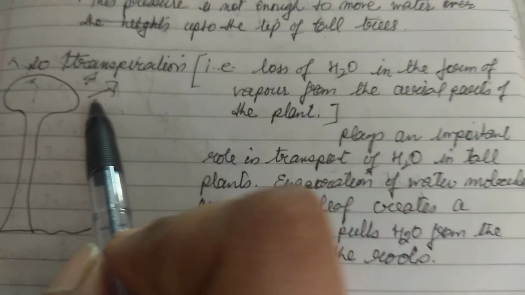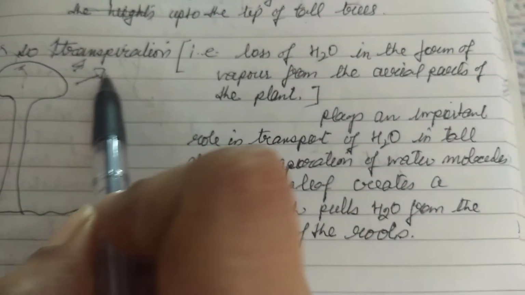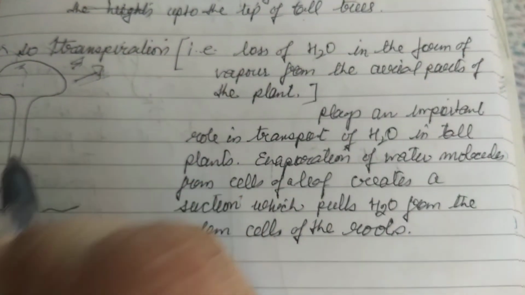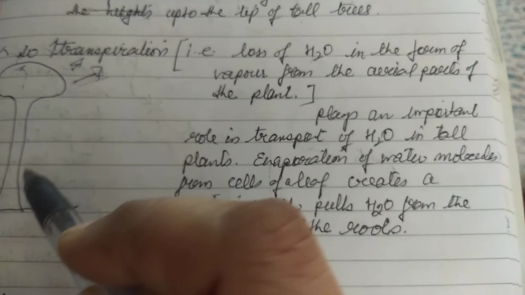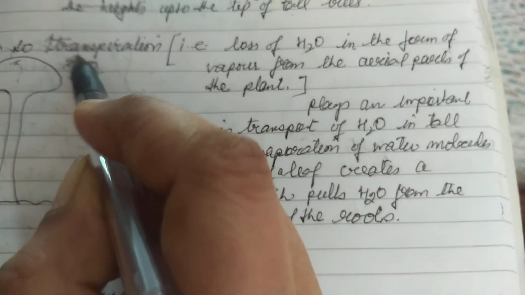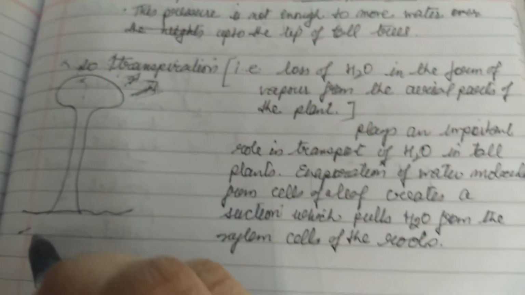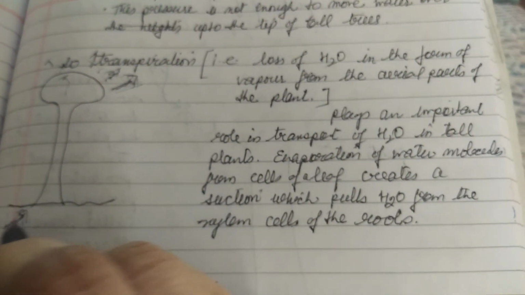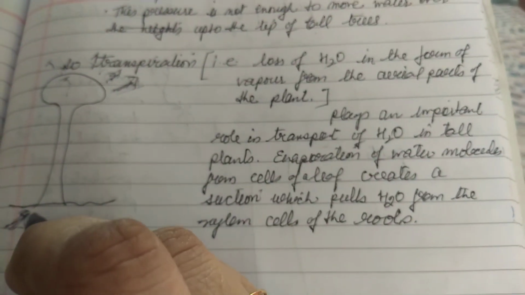So what happens due to this loss of water? Water is evaporating from this area, and water is there in the soil. Clear?